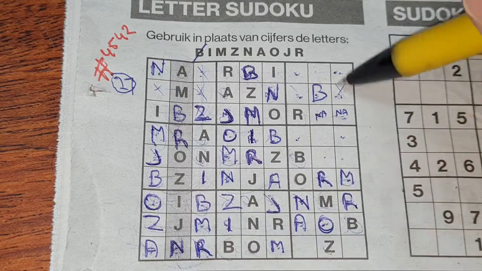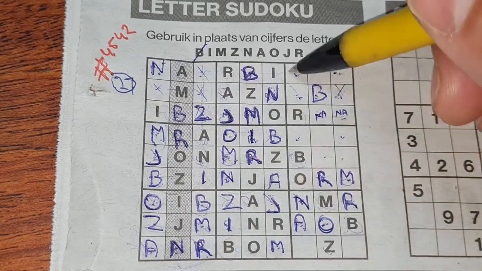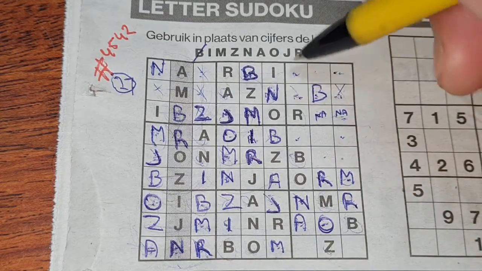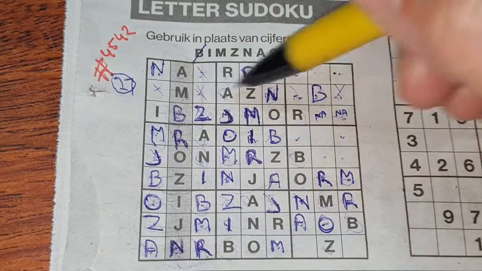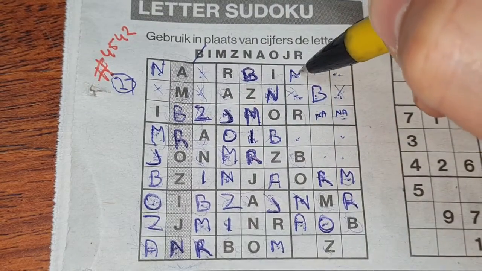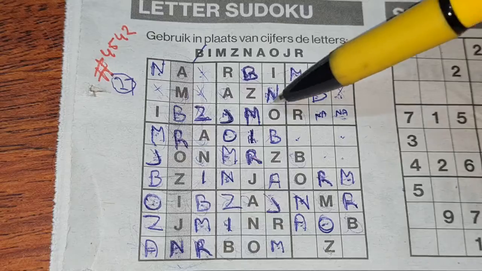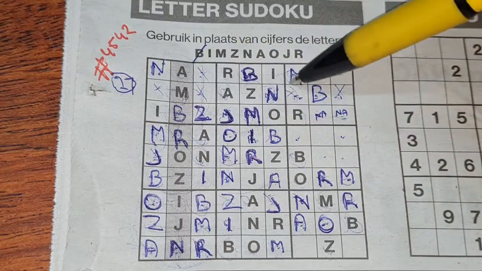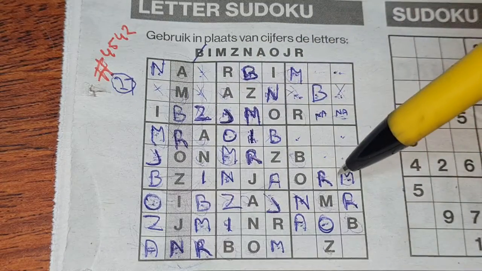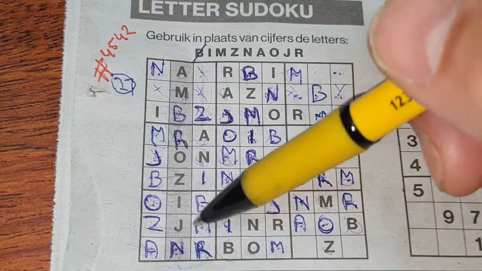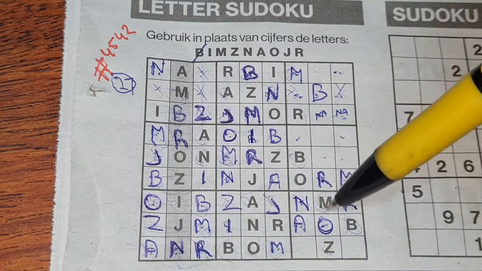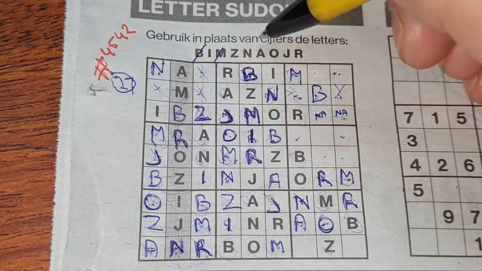So we have an M in the last column, M in the column next. So in that column, the only two places left for the M should be here or there. We see there an M, no M there. M should be there. And all the M's are used, I can see. Letter number 2, letter M.